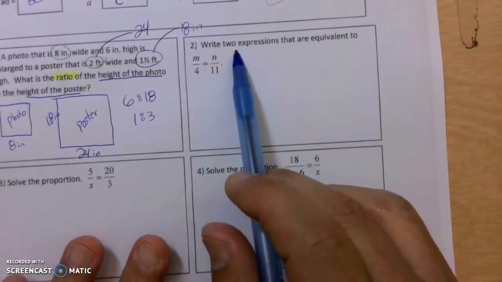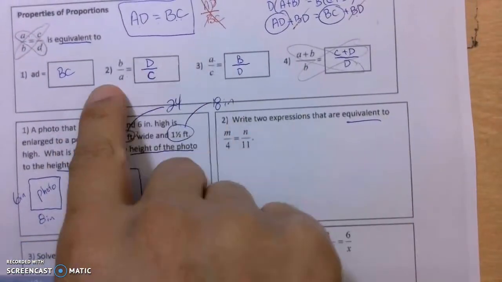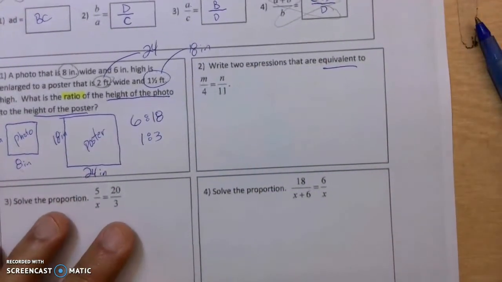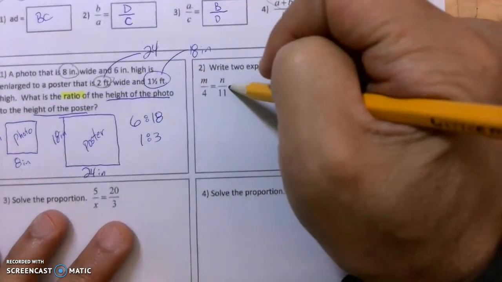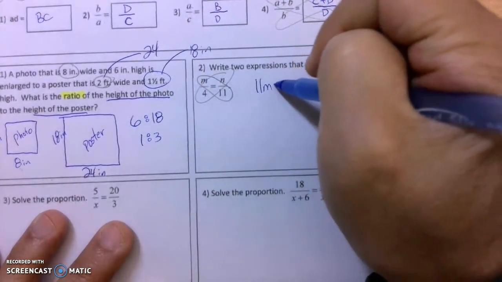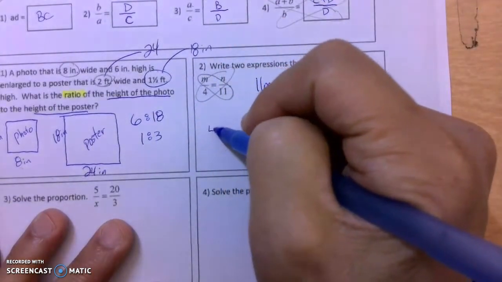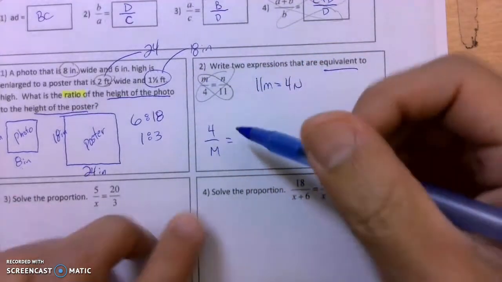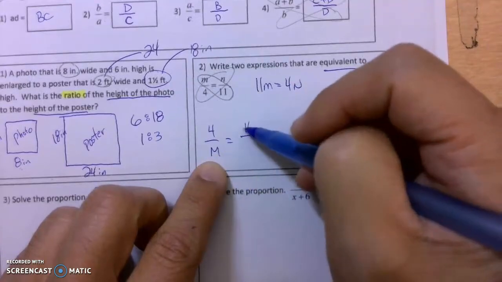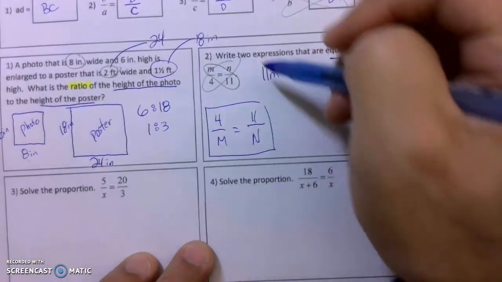All right, write 2 expressions that are equivalent to this proportion. Now this is very much like this part here, where we're going to end up taking these fractions, kind of mix-matching them in different ways, but getting the same equivalent result. If you cross-multiply this, this is going to be 11 and m, 11m is equal to 4 and n, 4n. So let's rearrange this where now the 4 is on top, the m is on the bottom, and then I need a number up here. Well, I want m and 11 to multiply together, so I got to put 11 there. 4 and the n, so I need an n down there. That's one answer. They want 2 answers.